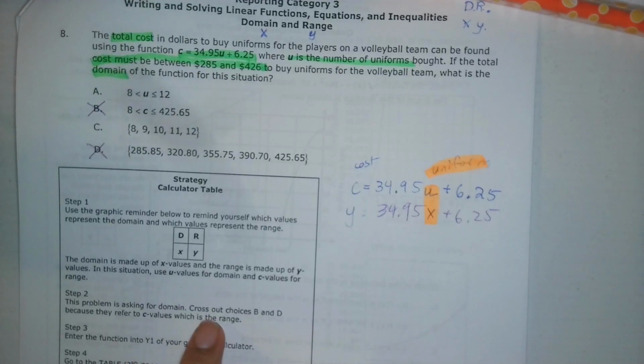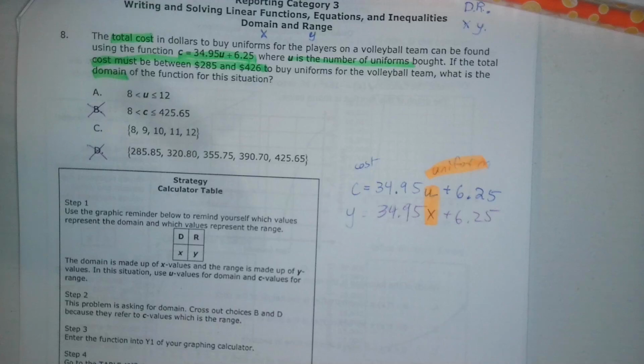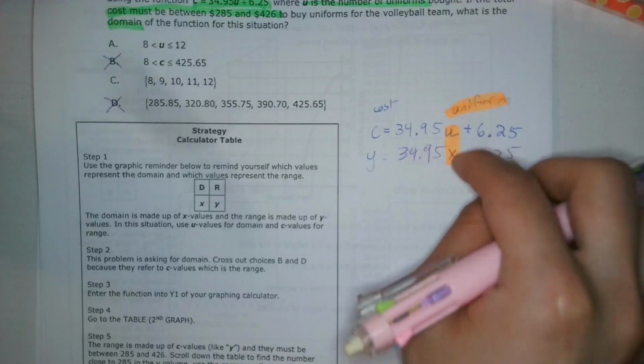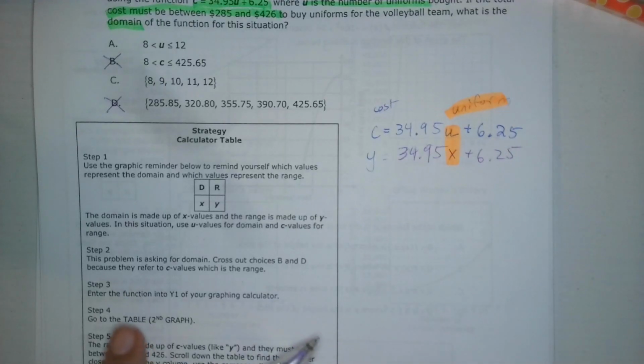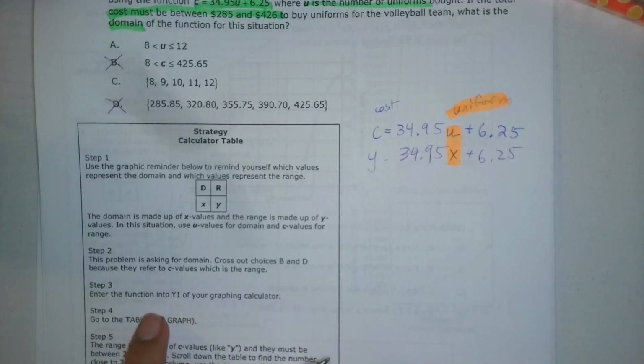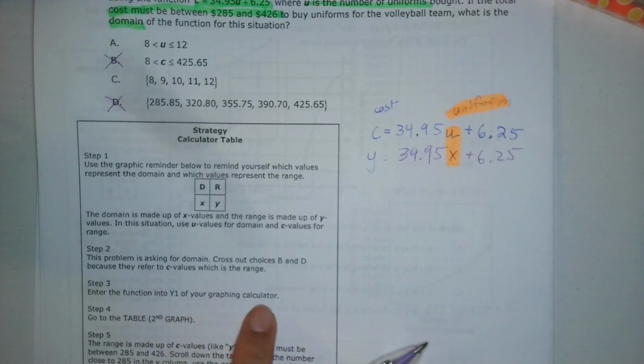Now, I'm going to continue reading it, but I'm also going to give y'all a hint. Think about uniforms, okay? We're thinking about uniforms. The problem is asking for domain, so we cross out B and D. And now we're moving on to step 3. Enter the function into Y1 of your graphing calculator.